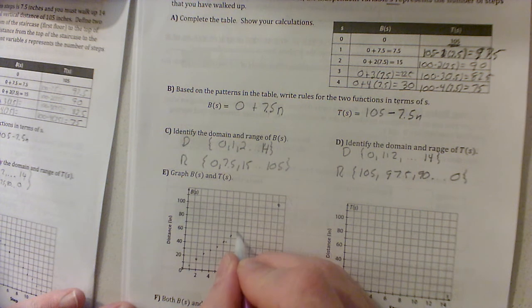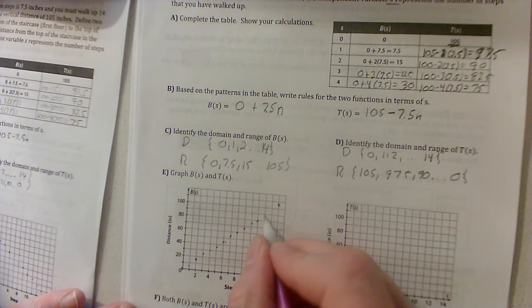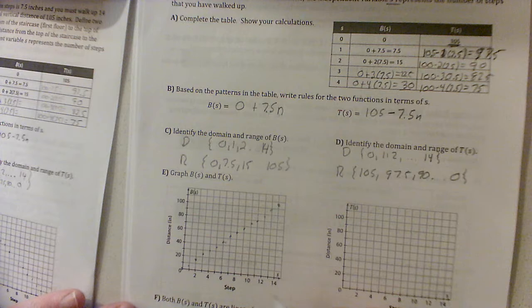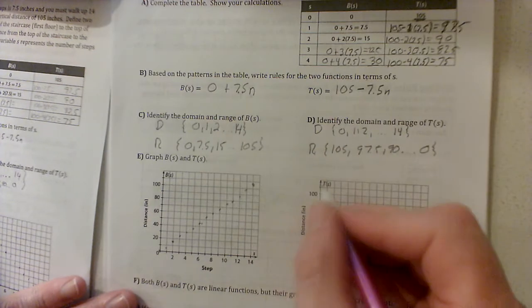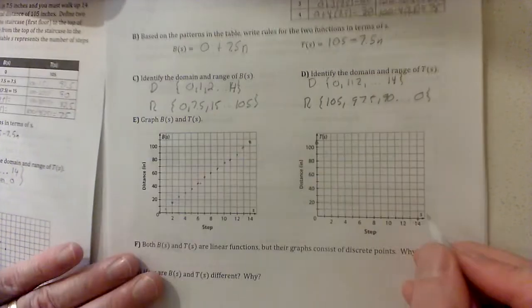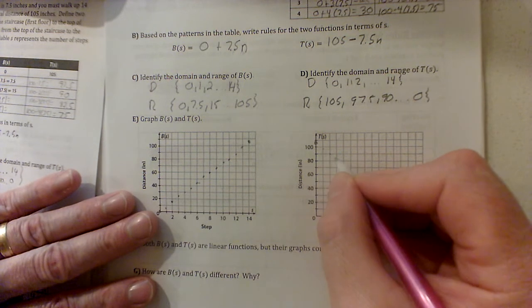Yeah, it looks like I'm right with 60 there. And something that looks like that. All right. And our steps down start at 105, which is right there, and after 14 steps we're at 0. And I might not be perfect with this, but I will give it a shot.